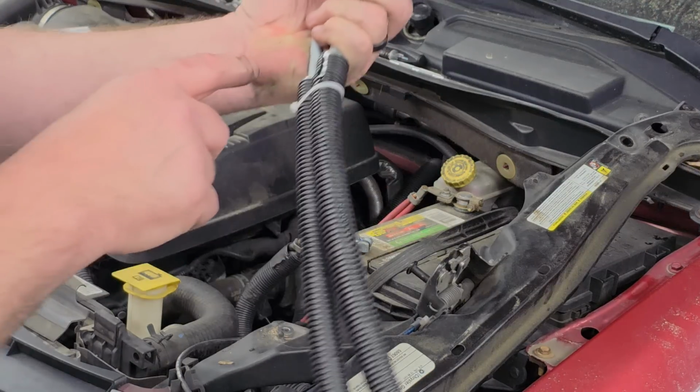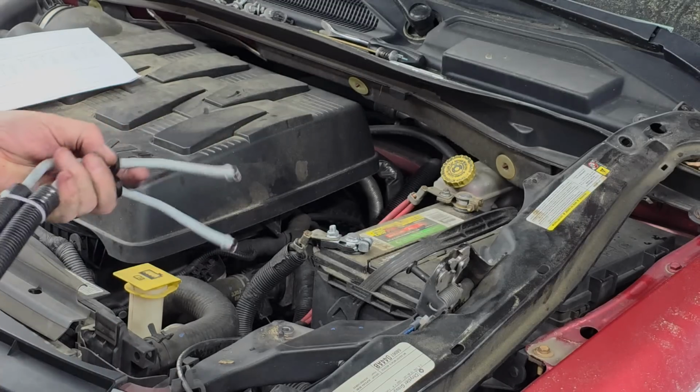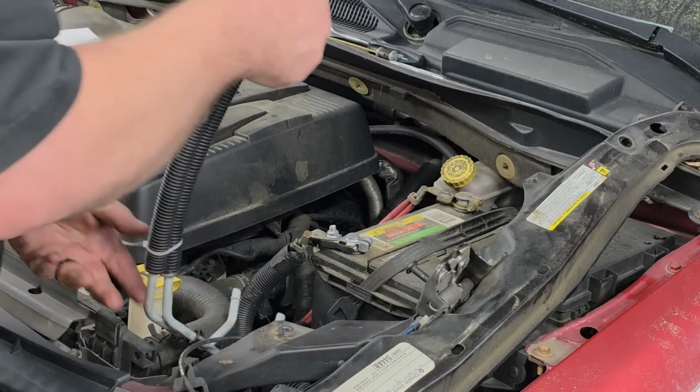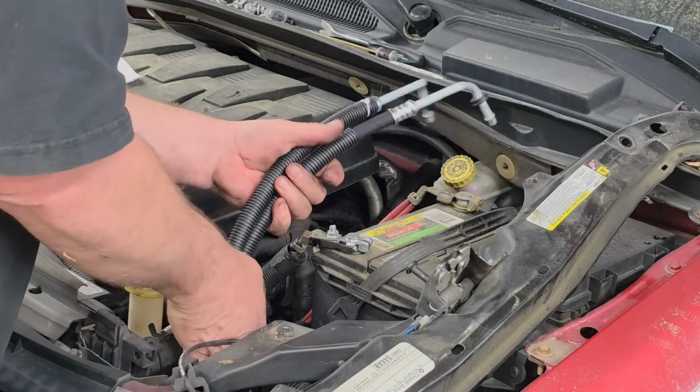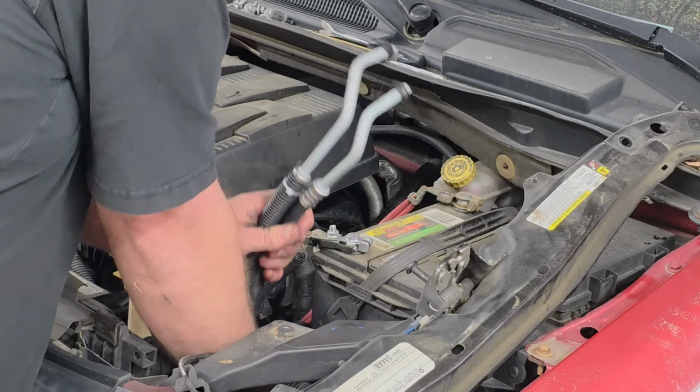So this end with the longer tubes is the one that went down to the transmission. So what I'm going to do is feed this down in place. I know you can't see what I'm doing, but you can see me doing it.